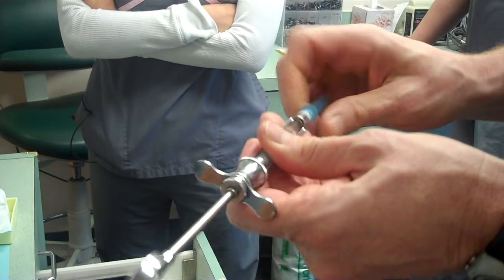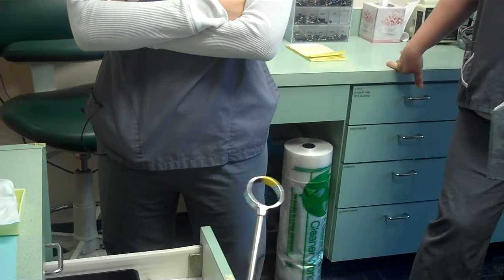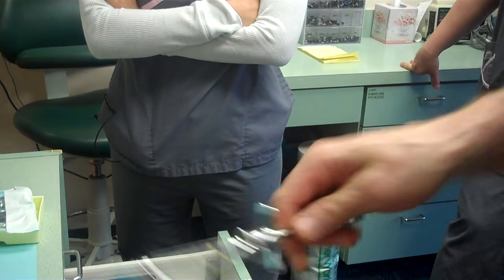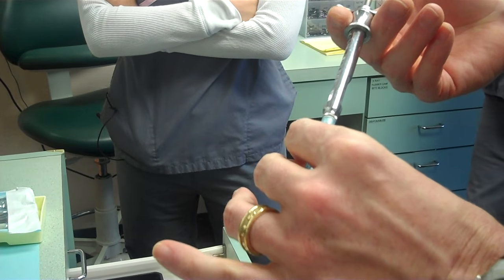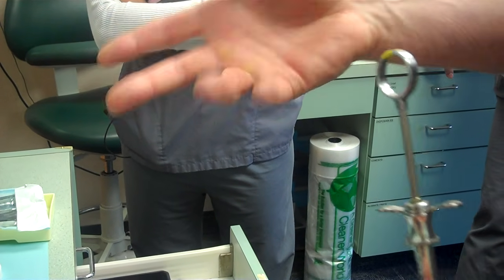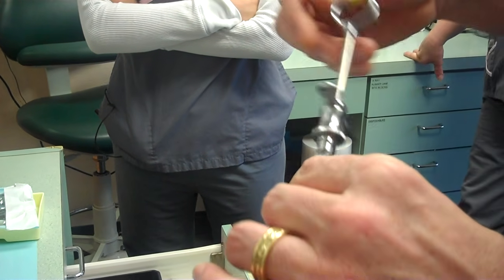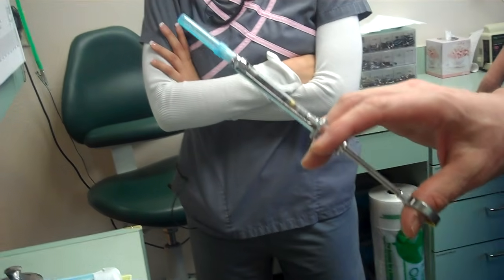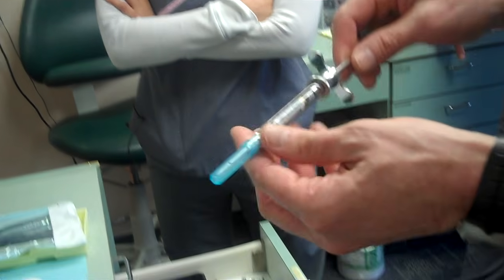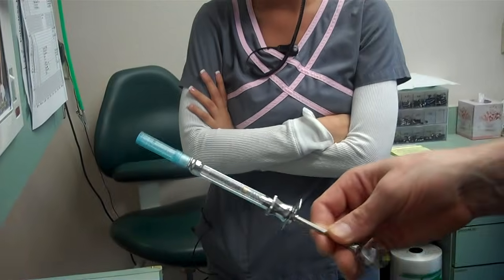Whenever you load this, load it just like that. Now if you've loaded it, make sure that the hub is set. Don't do that. Go ahead and set it, because the worst thing that can possibly happen is we do an injection and pull back and it's loose, and then I have to make a decision either to inject possibly in a blood vessel or to pull out and give them another shot. So you'll find that this is the most common setup.